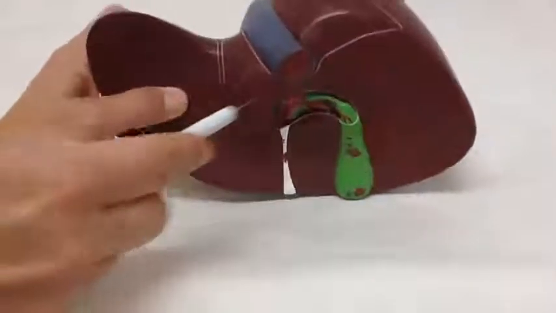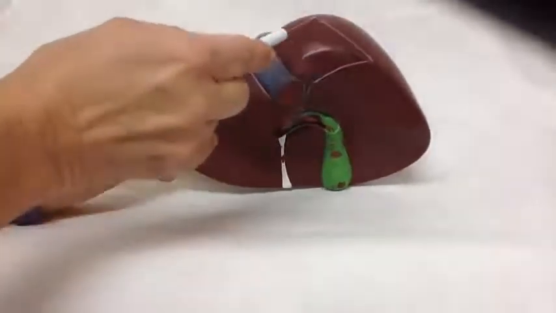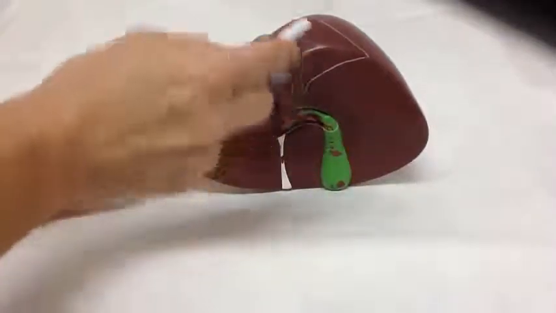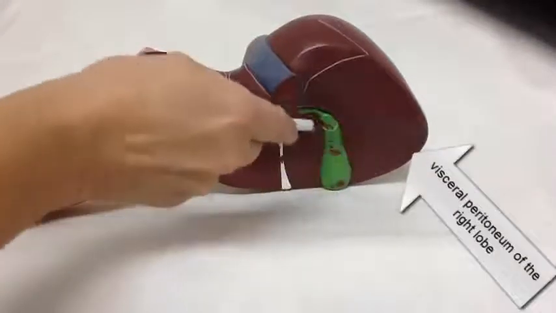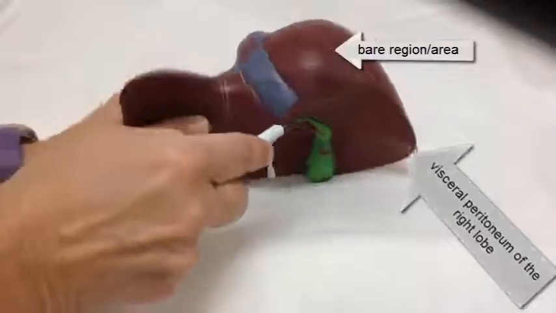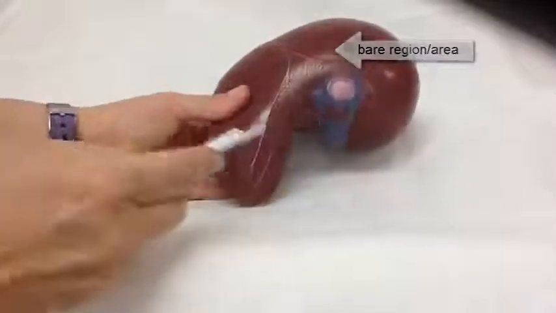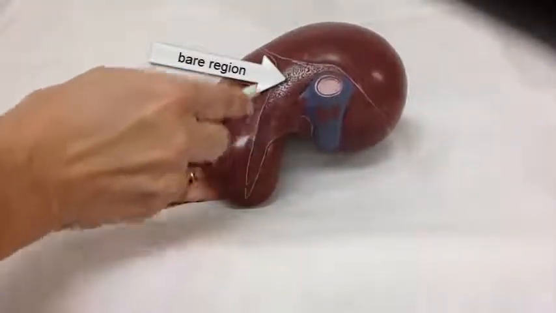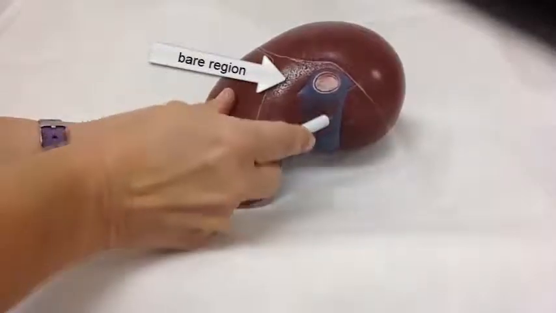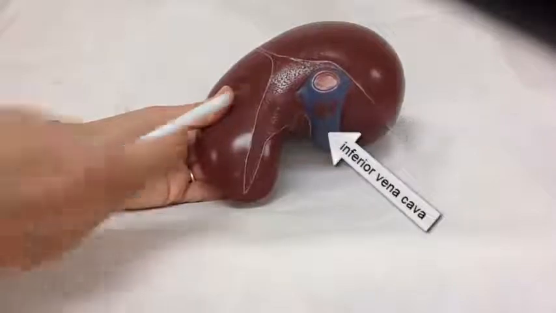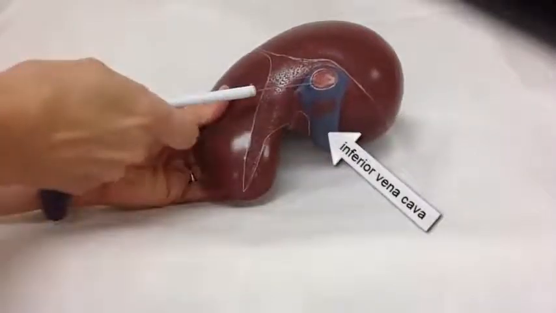And then hopefully you can see here these fine lines. These fine lines, where it's very smooth on one side on the right lobe, are the visceral peritoneum covering the liver, but it leaves a short area posterior here on the right side and another area on the left side without visceral peritoneum. The absence of the visceral peritoneum gives this area the name the bare region of the liver. And again, we have the inferior vena cava.